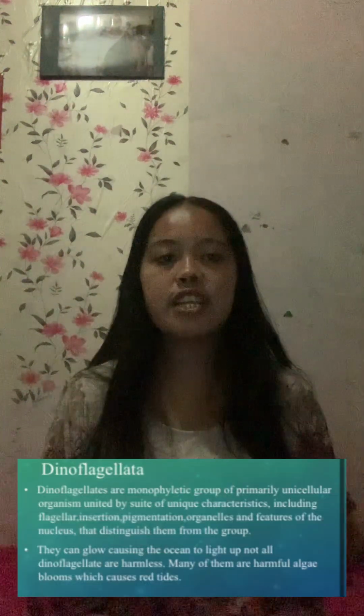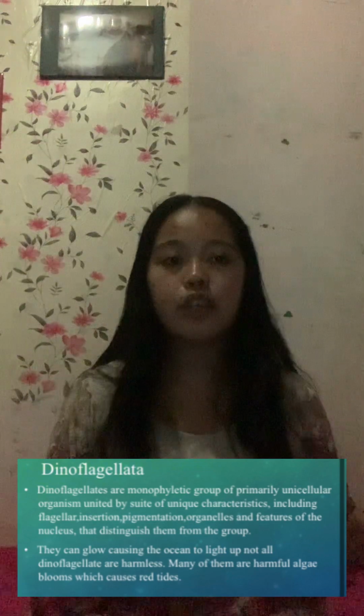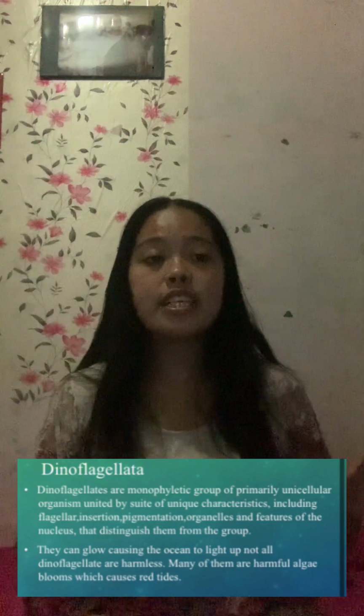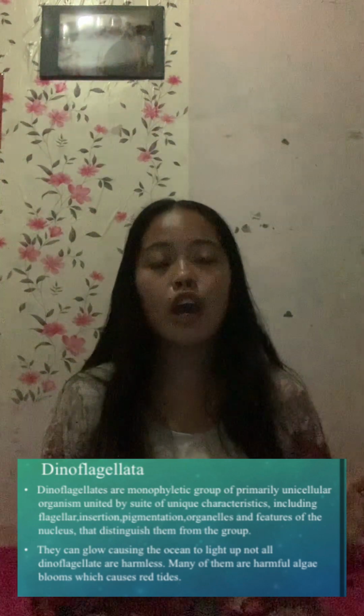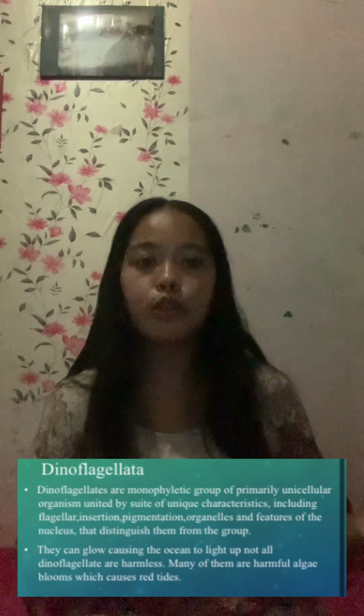Then the Dinoflagellata. Dinoflagellates are a monophyletic group of primarily unicellular organisms united by a suite of unique characteristics, including flagellar insertion, pigmentation, organelles, and the nucleus, which distinguish them from other groups.